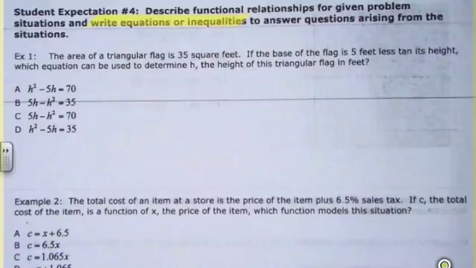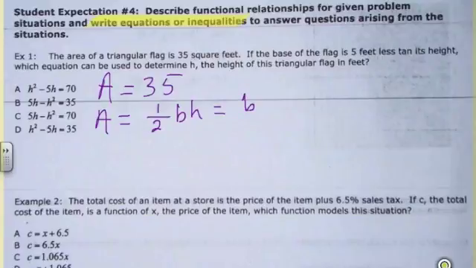All right, first of all, it looks like we're going to be writing an equation in terms of h, which is the height. Okay, now let's go through the givens. All right, now what kind of flag is this? What shape is it? It's a triangle. Okay, so what is the formula for a triangle? Half the base times height. We can also write this as base times height over 2. It's the same thing.